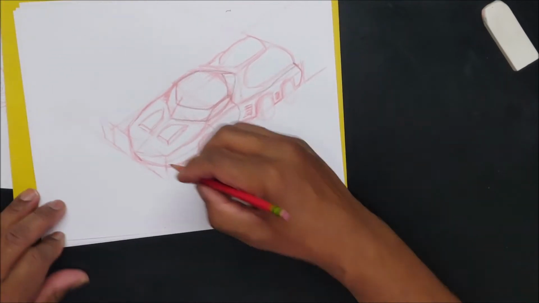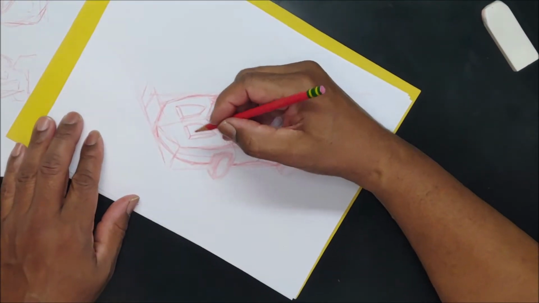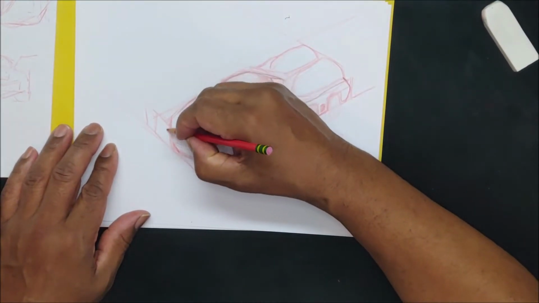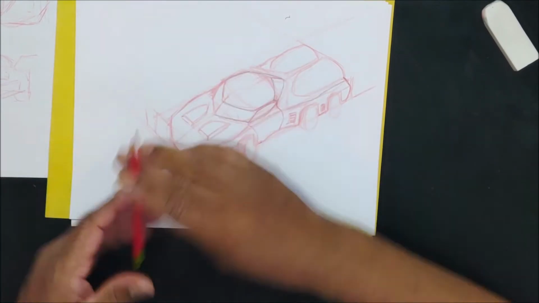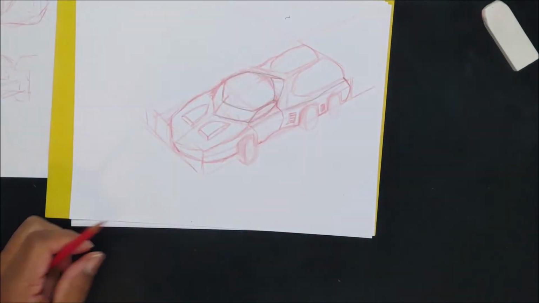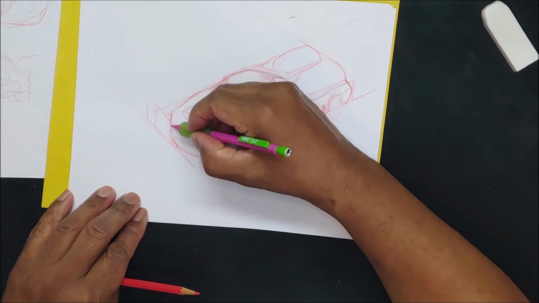Some stylish lights, you know, because it's going to be a grille, and it's got a front splitter. So where's my pencil? Let me define this front hood.